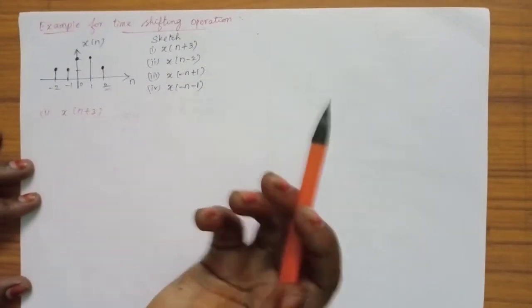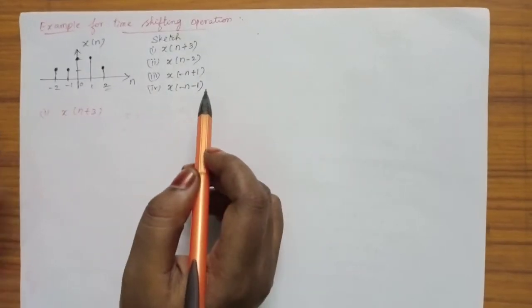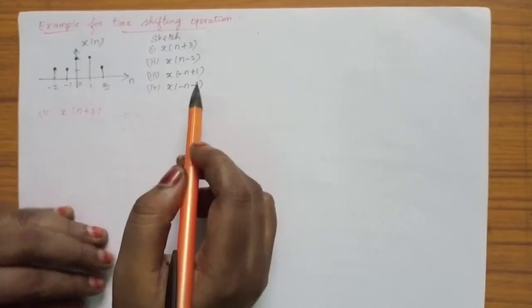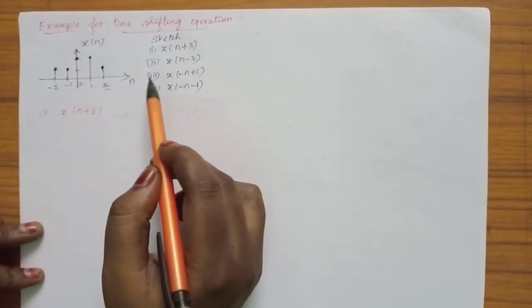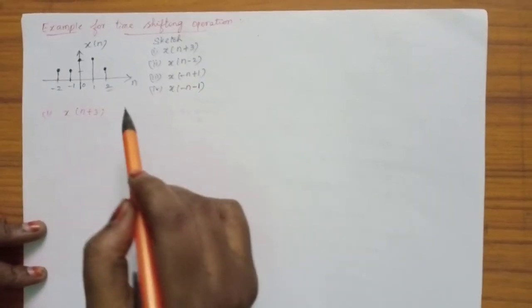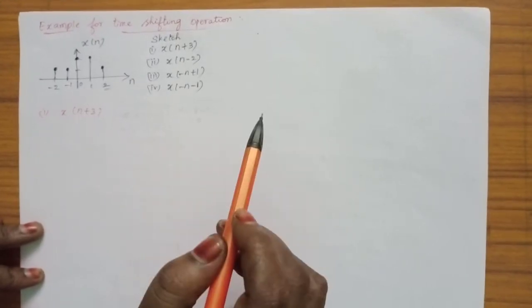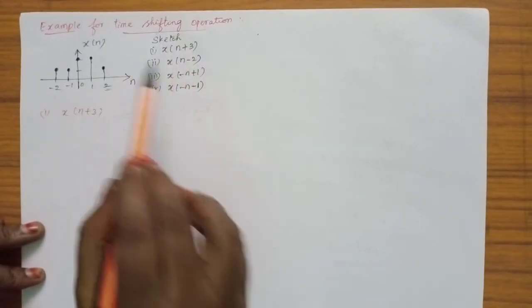Whereas in the time scaling operation the rule is the same, but we have to be careful while doing the time scaling for a discrete time signal. I will explain that while discussing the time scaling operation. As for the time shifting operation, the rule is the same.